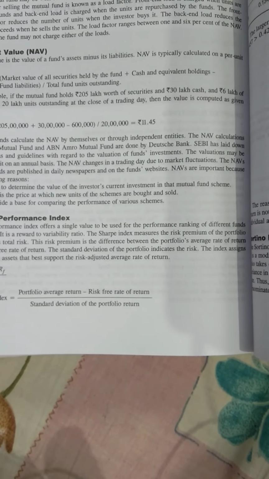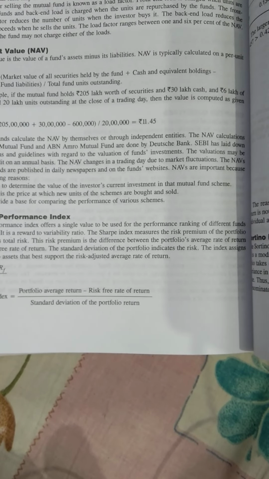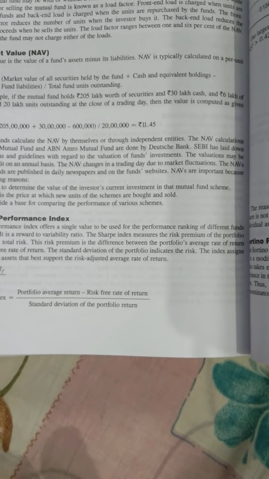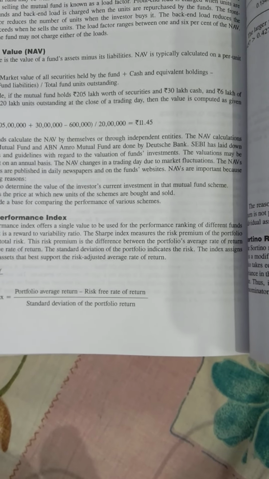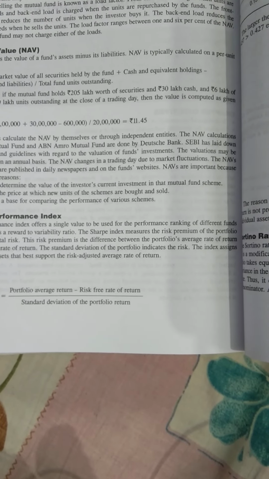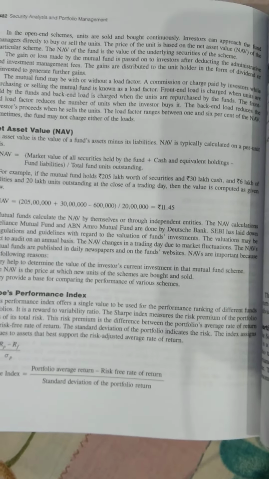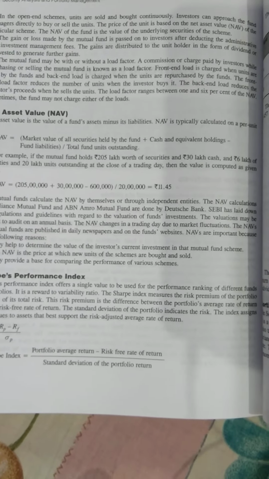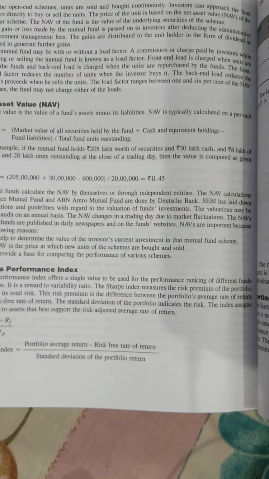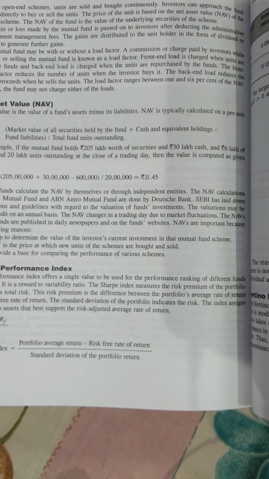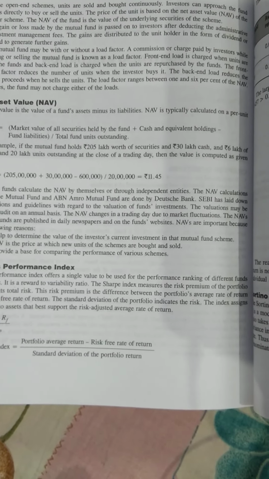Before going into the discussion, you must understand what a mutual fund is. A mutual fund is a type of financial vehicle made up of a pool of money collected from many investors to invest in securities like stocks, bonds, money market instruments, and other assets. Mutual funds are operated by professional money managers who allocate the fund's assets and attempt to produce capital gains or income for the fund's investors.